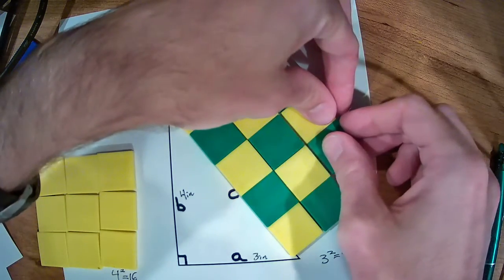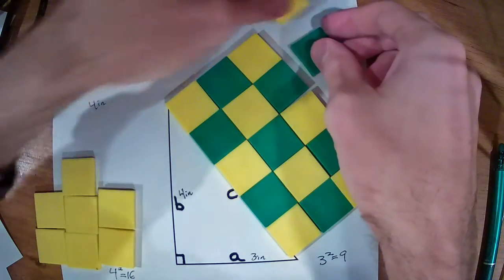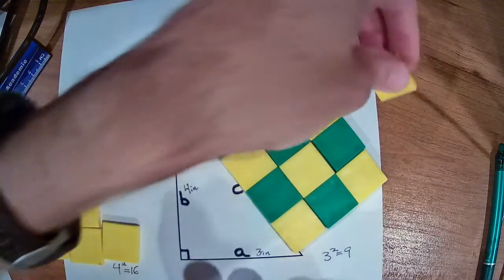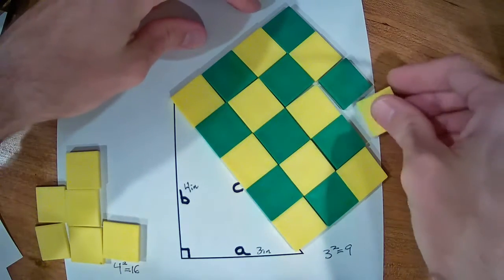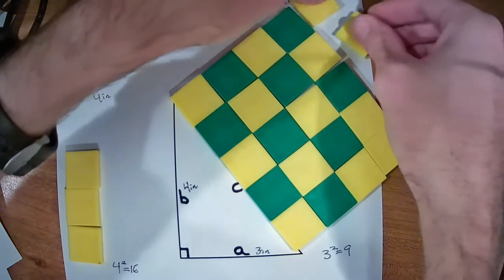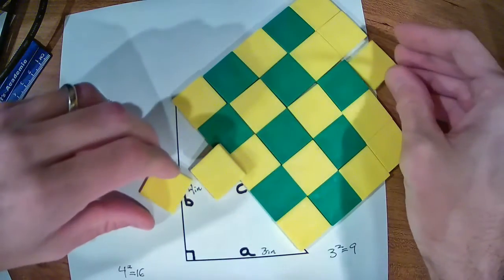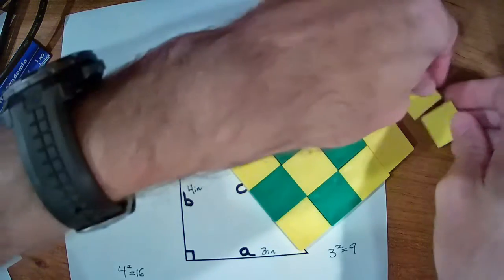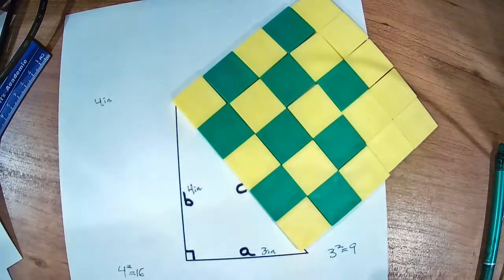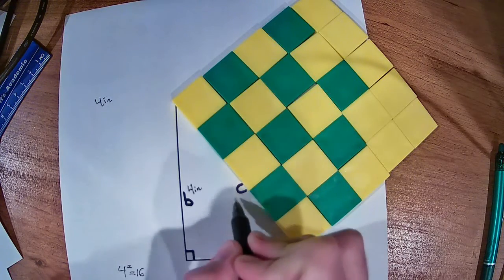And for all of you Packers fans or John Deere fans out there, I did this just for you. I'm out of green tiles now, so that checkerboard's going to have to stop. We'll just fill in the rest with the yellow. Take a look. This side is 5 inches long.